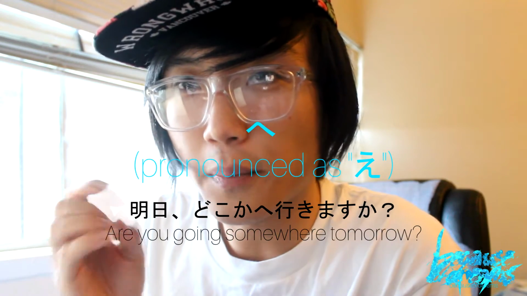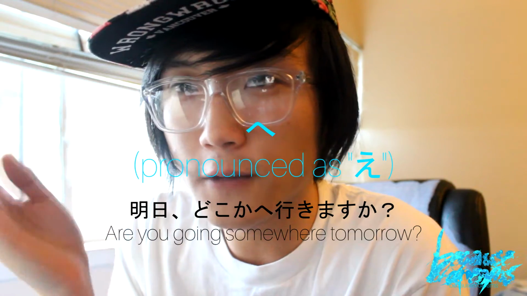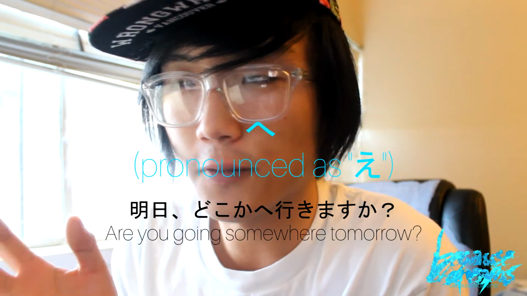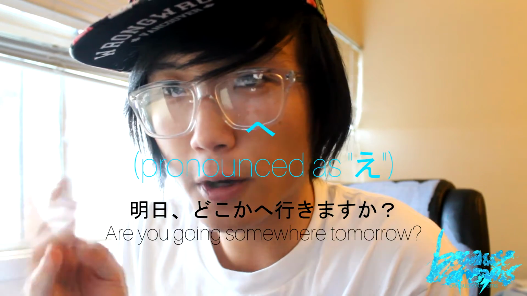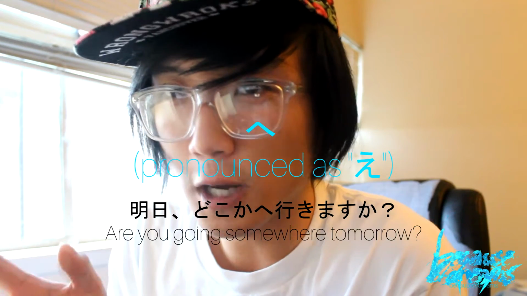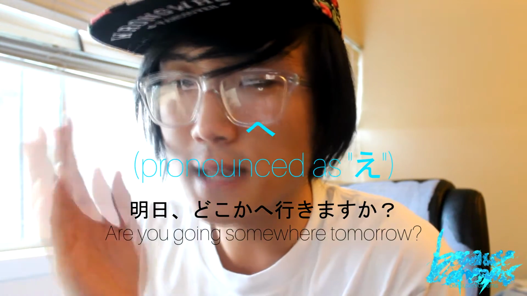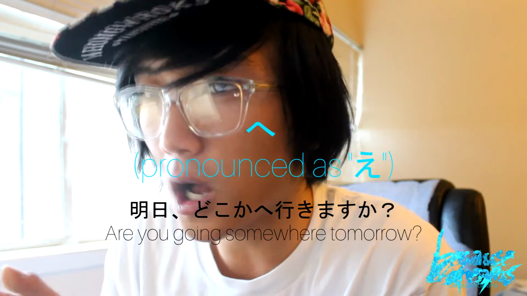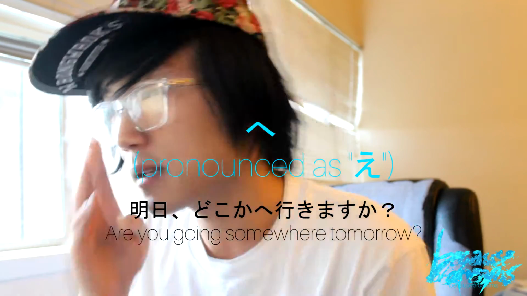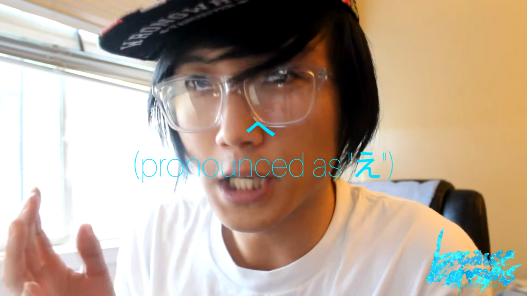So despite there being a particle ka already succeeding the word doko, we still have to have the particle e to denote the location. So basically the thing that we have to take note of here is that when we do use the particle e as a location marker with interrogatives that use the particle ka as well, we do not drop either of those particles, and the e happens after ka. It's always positioned after the ka when used in this context. And that's basically the quick rundown on the particle e, which is, again, a location marker.